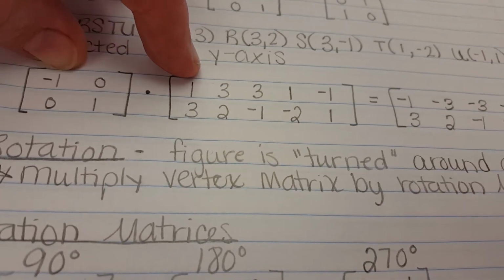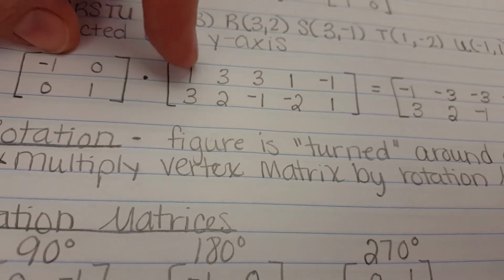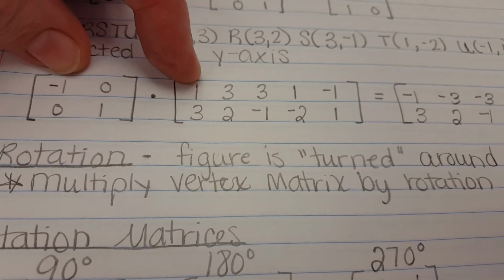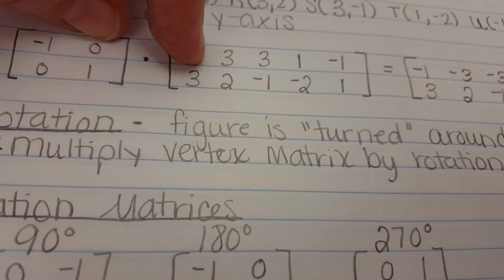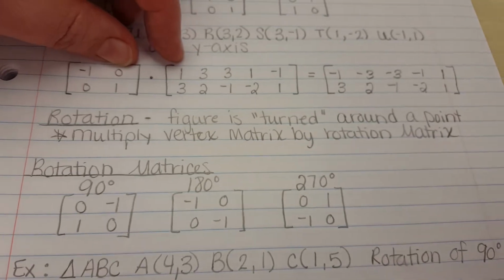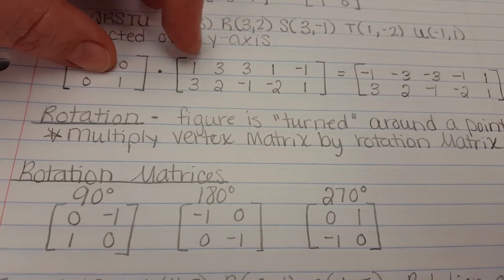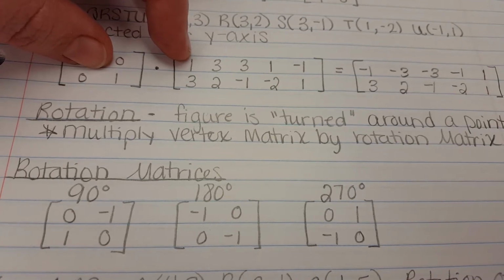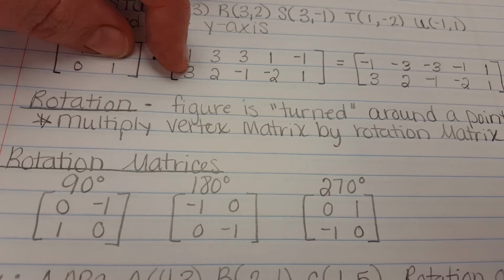So if you remember, I'm going across on this one and down on this one. So negative 1 times 1 is negative 1, plus 0 times 3 is 0. So that gives me a negative 1. Okay, then I go down to the next one here. 0 times 1 is 0, plus 1 times 3 is 3.